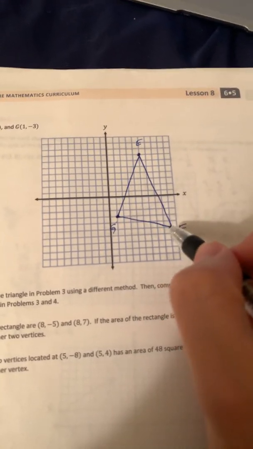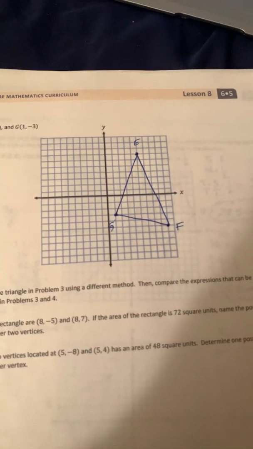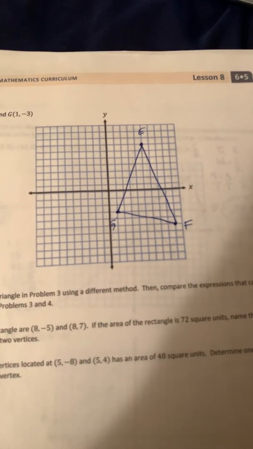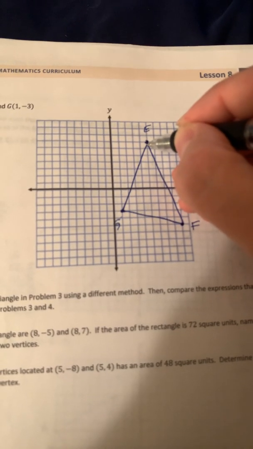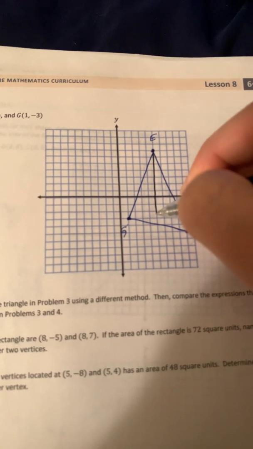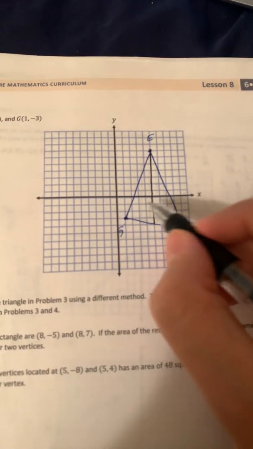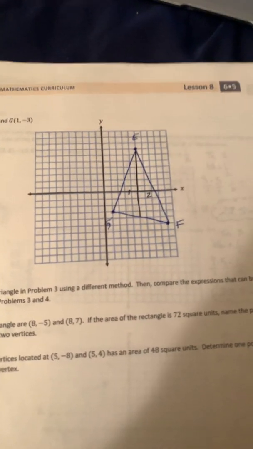I can make this into a rectangle if I want. I myself am going to make this into 2 triangles, and I'm going to split them down the middle. I'm using a black pen so you're able to see that. So now I have triangle 1 and triangle 2, and I'm going to label them here.